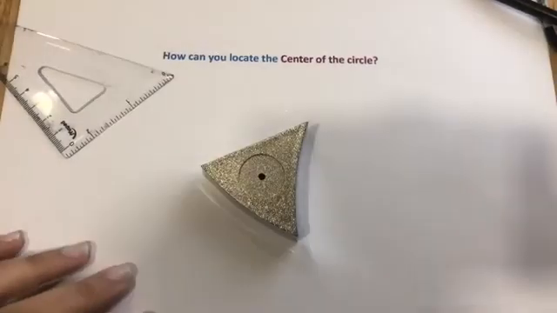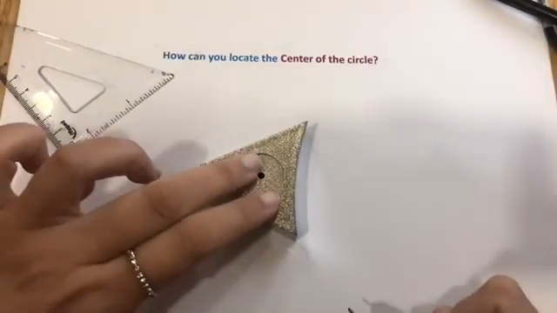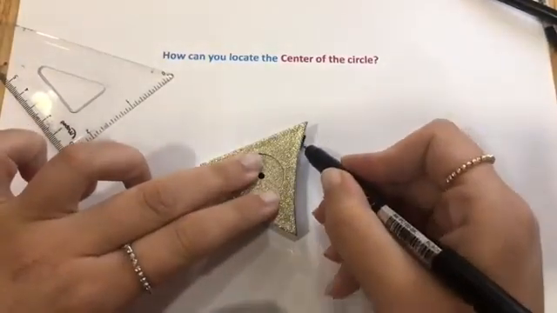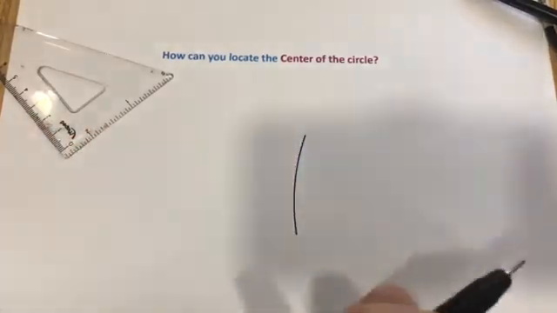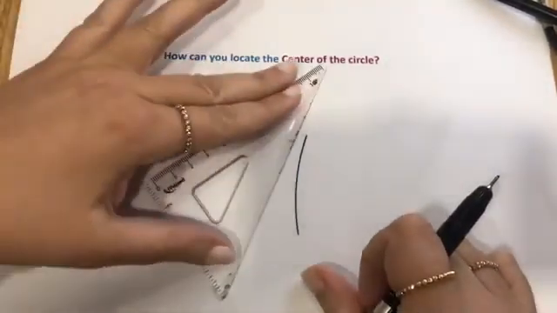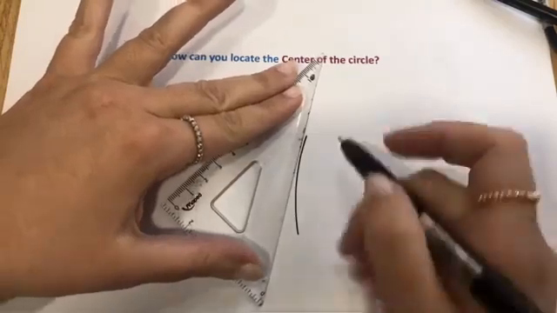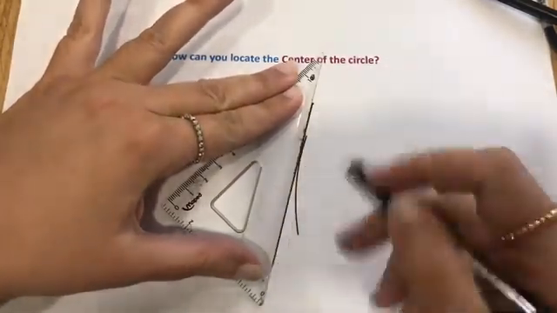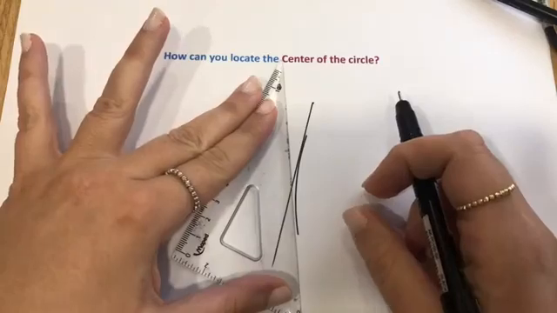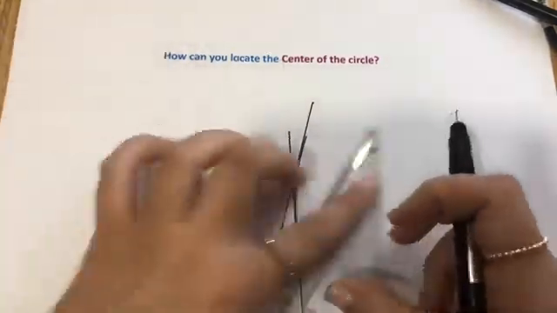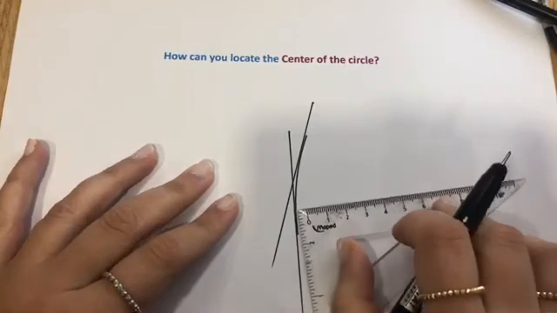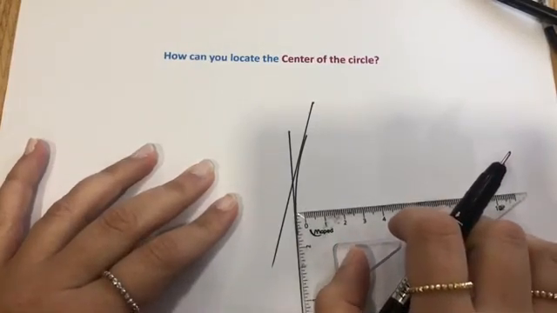Hello, we're trying to locate the center of the circle. Assume I have this mirror over here, so I have to draw 2 tangent lines at 2 different points. This is the first one, and this is the second. And then I draw 2 perpendicular lines to these tangents, and they should meet at the center of the circle.